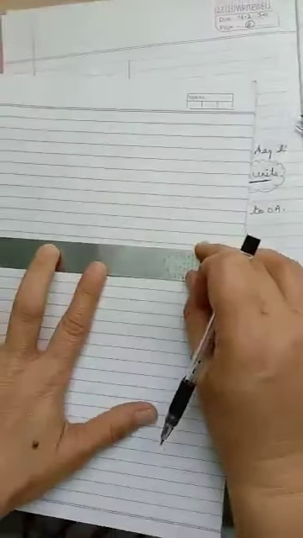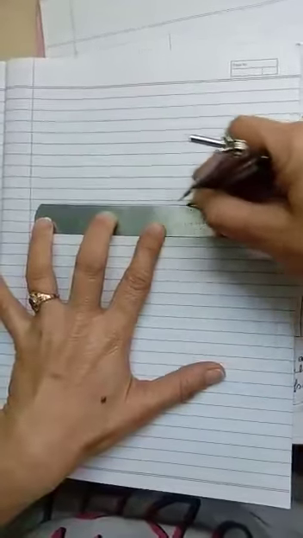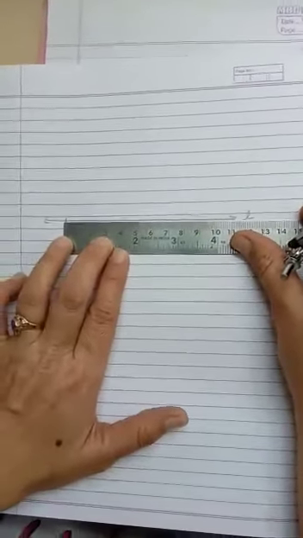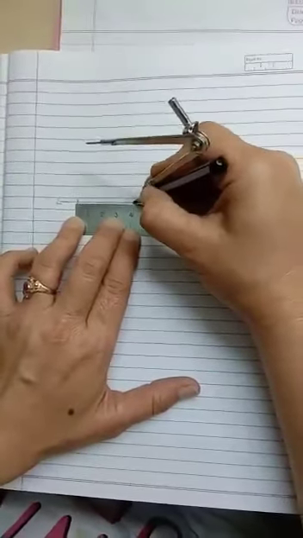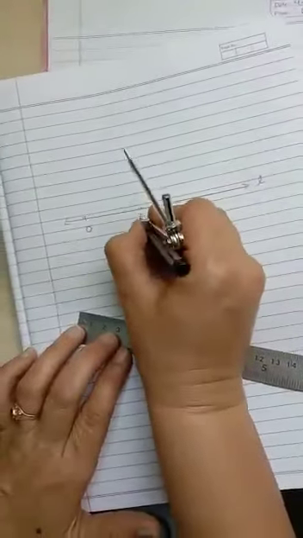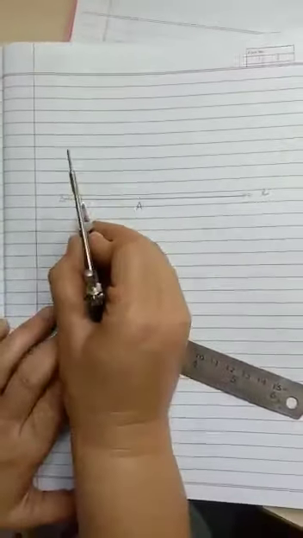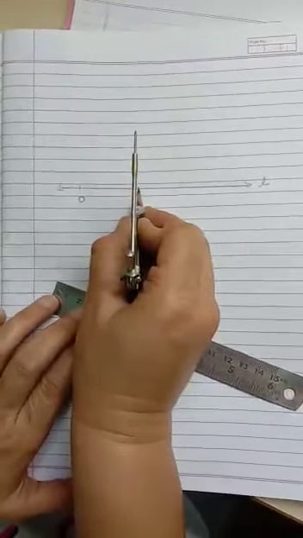For this, you have to first of all draw a line L. Take a point O on the number line, and as I have told you earlier, my 1 unit is equal to 2 centimeter, therefore this point is your A. This OA is 2 units.